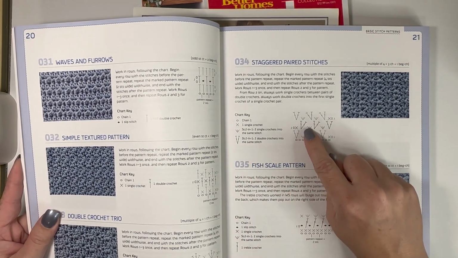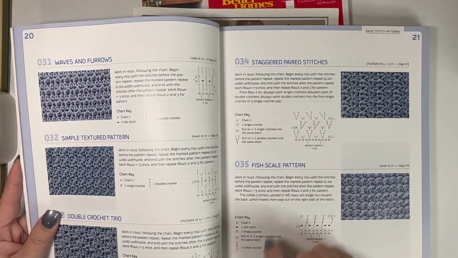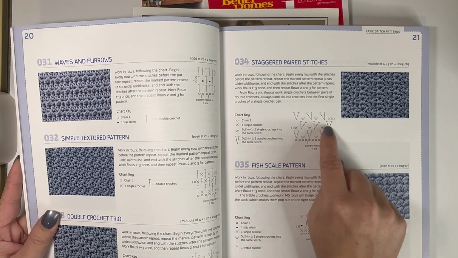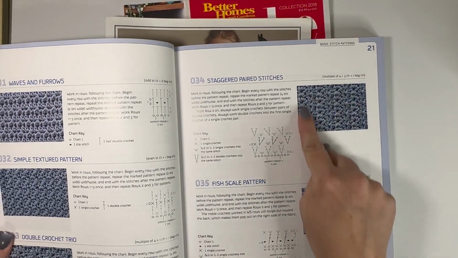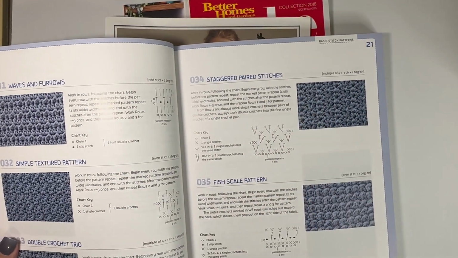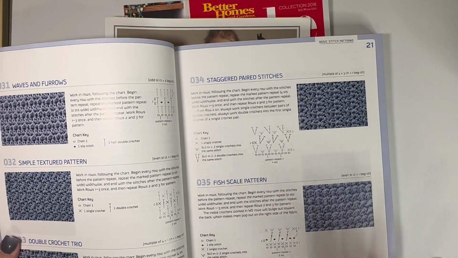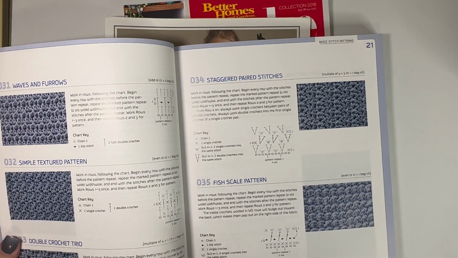And you can see they're all double crochets right there. There's a single crochet right here. So you'd be able to just follow along and know how many stitches you need to do. And in this particular one, it also even gives you a little picture of what the finished item should look like. So I think that's as basic as I can make it as far as reading a pattern.